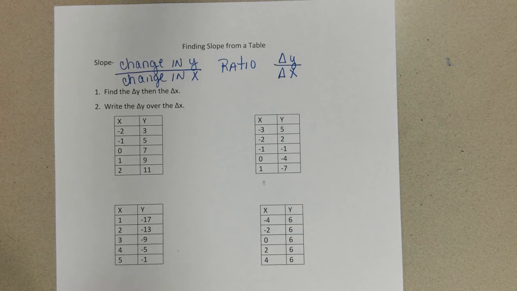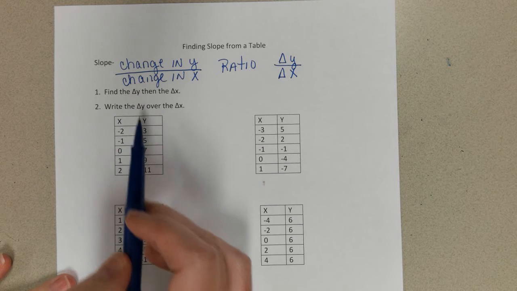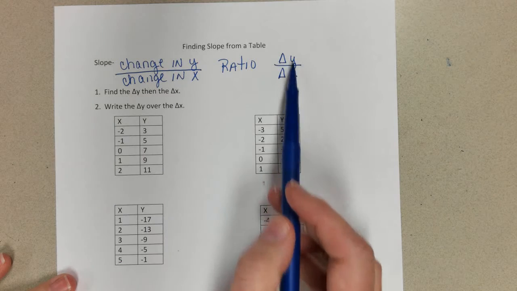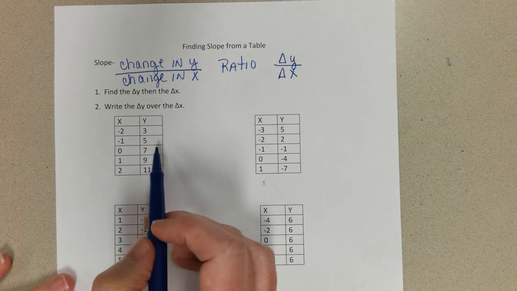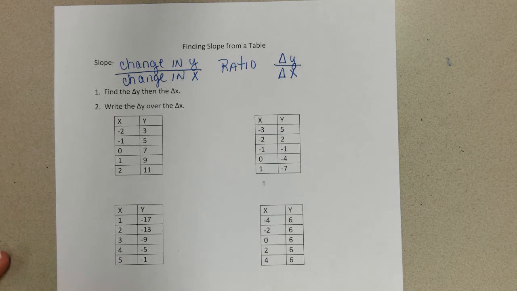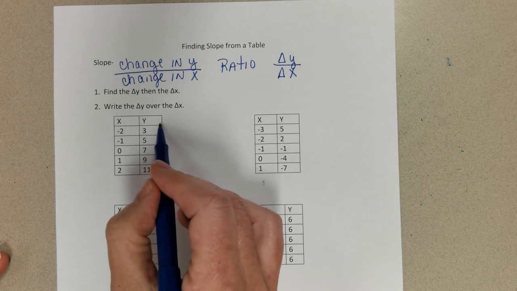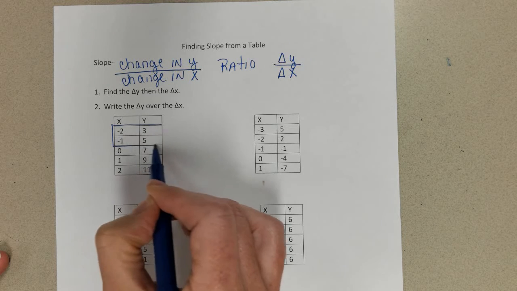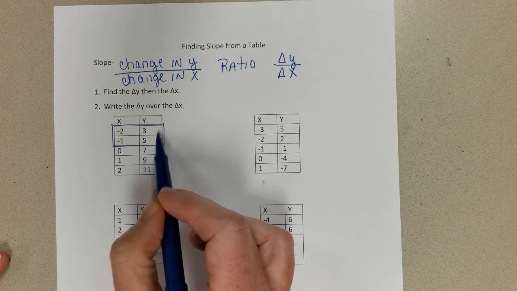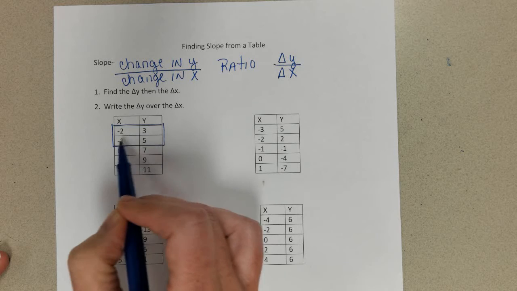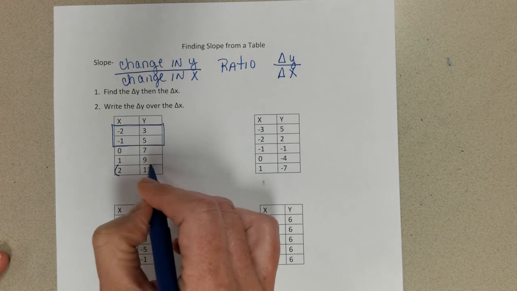So tables look confusing, but they're a lot easier than they actually look, okay? All we have to do is find the change in our y values, find the change in our x values, and then write it as a ratio. Now, you can pick any 2 points. They do not have to be points right next to each other, but you do want to make sure that you're using the y values from the same 2 points and the x values from the same 2 points. Each one of these rows is basically an ordered pair.